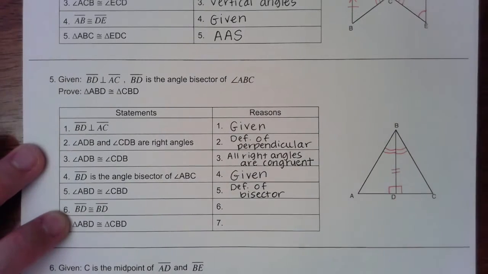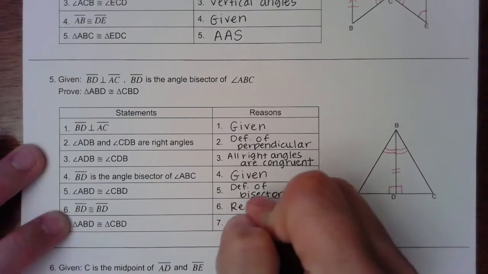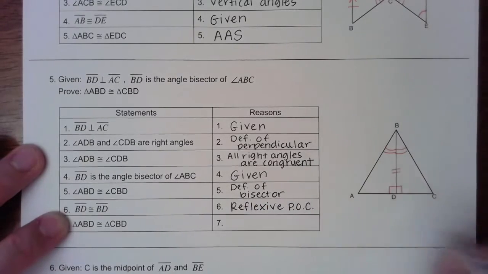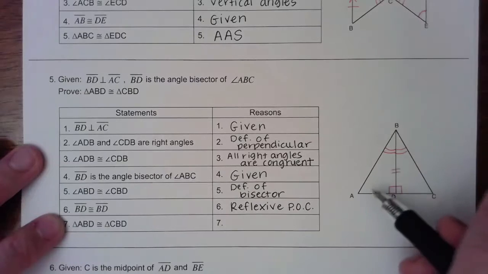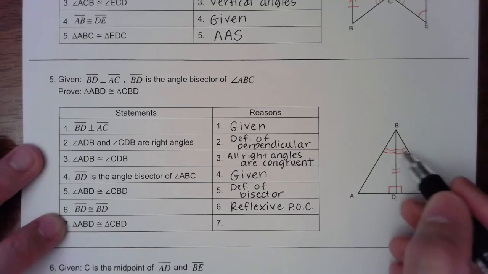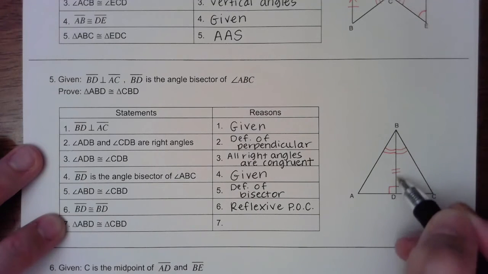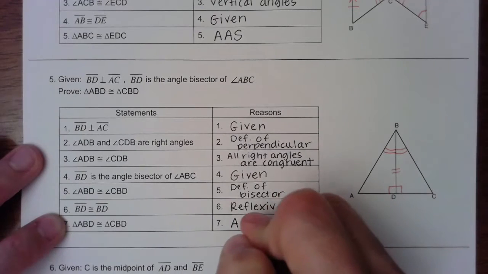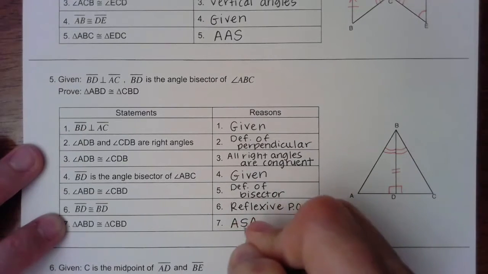Side BD is congruent to itself because of the reflexive property of congruence. And for this proof we're done, because triangle ABD would be congruent to triangle CBD, because these two angles are the same, these two angles are the same, and the side in between them is the same as the side in between them. So be careful, this one's angle, side, angle, not angle, angle, side.